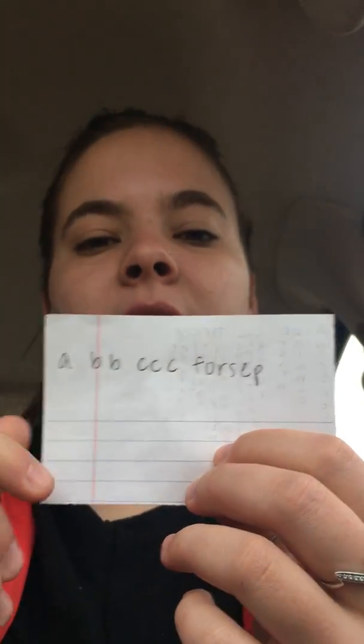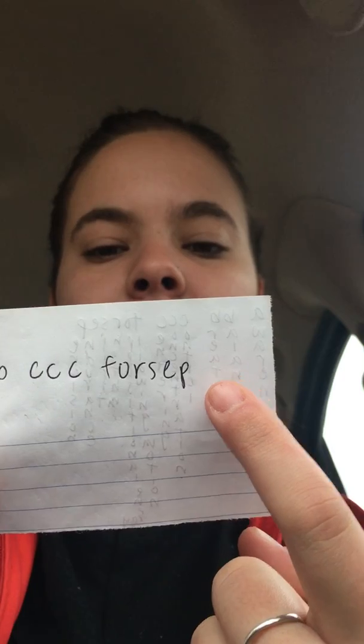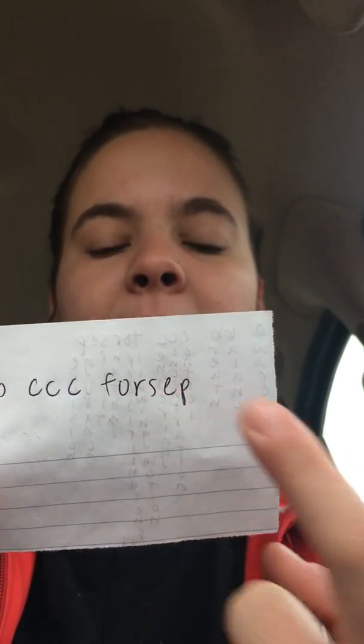And the first part doesn't really form any word. It's just A, B, B, C, C, C. So I thought that was easy to remember because, 1, 2, 3, A, B, C. And then I took the beginning of the last 6 terms, which is F, O, R, S, E, P, and formed the fake word forcep. So A, B, B, C, C, C, forcep is what I used to kind of memorize all of the terms.